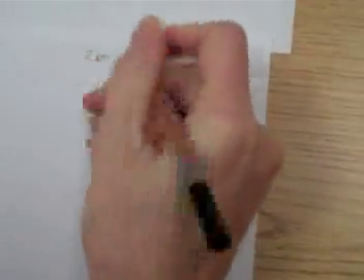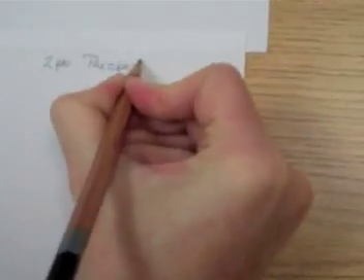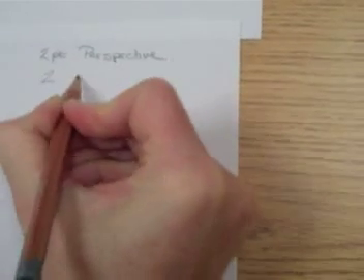So now we're going to move on to 2-point perspective. And so in 2-point perspective, you will be using 2 vanishing points.